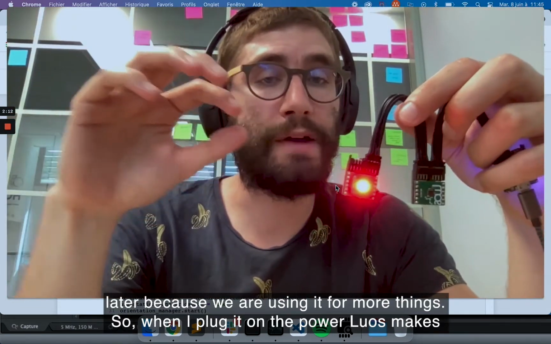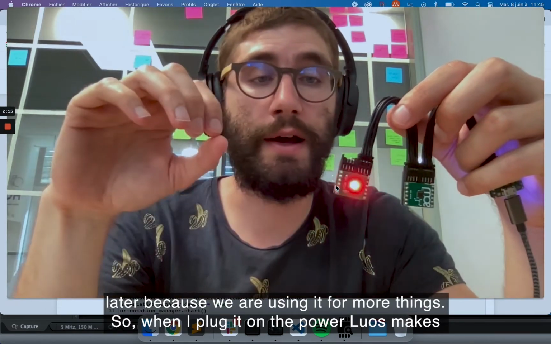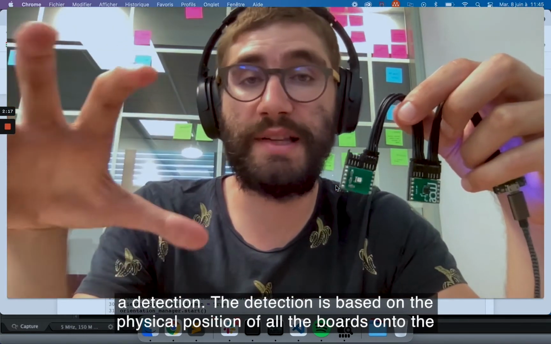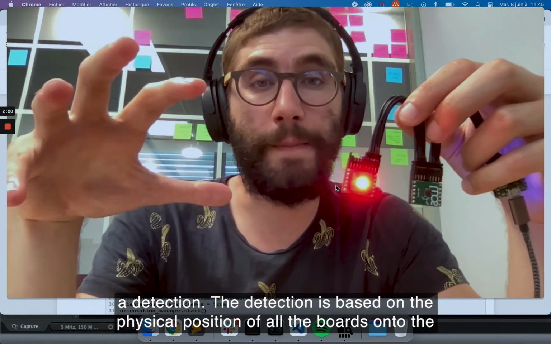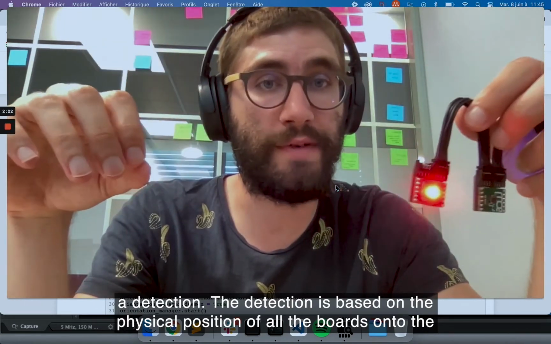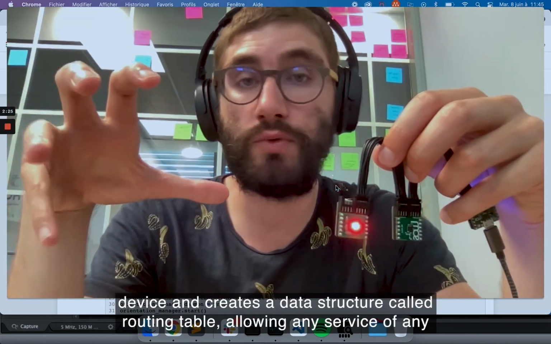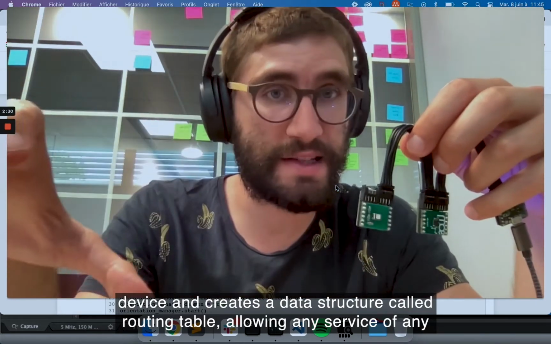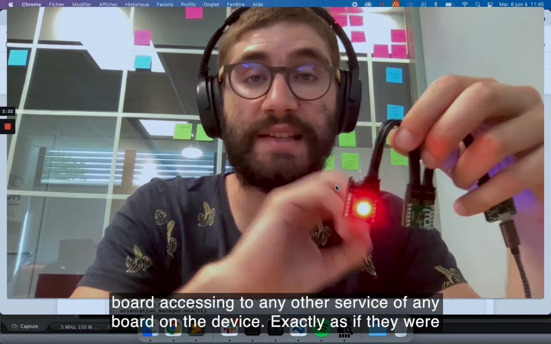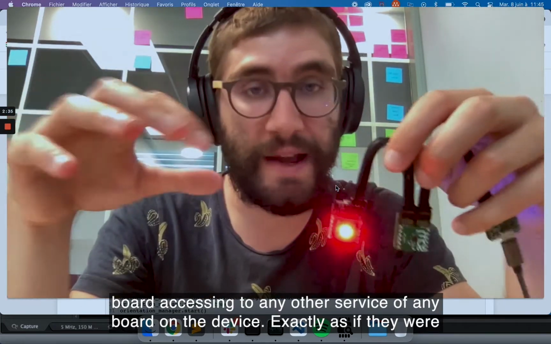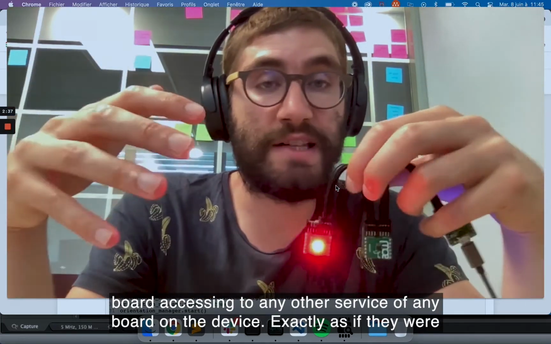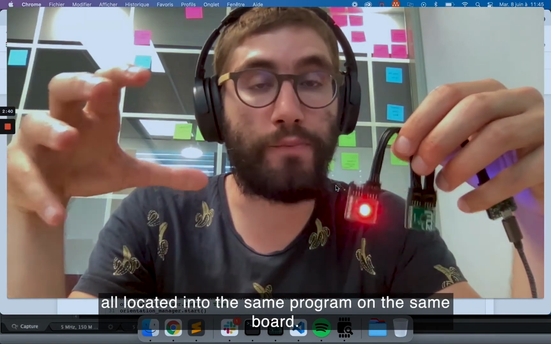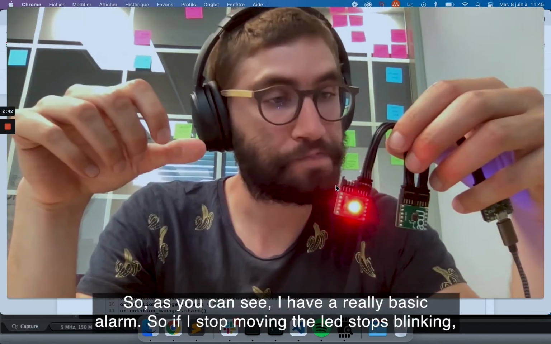So when I plug it into the power, Luos made a detection. The detection is based on the physical position of all the boards in the device and creates data structures called routing tables, allowing any board to access any service of any other board on the device, exactly as if they were all located in the same program on the same board.